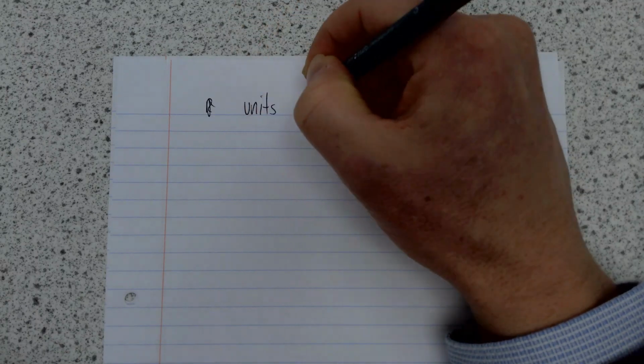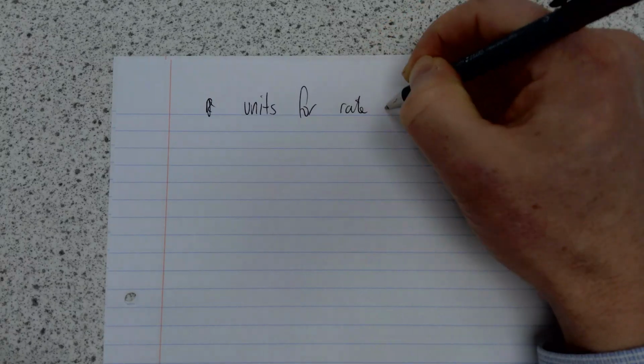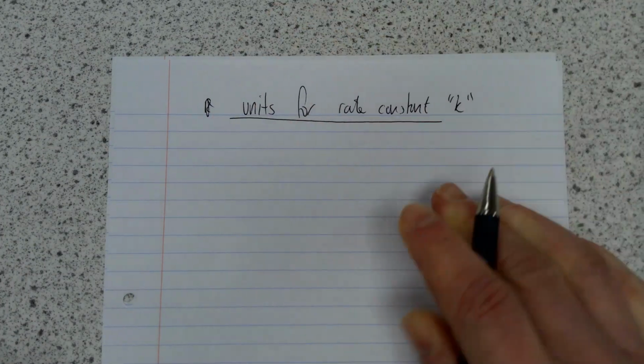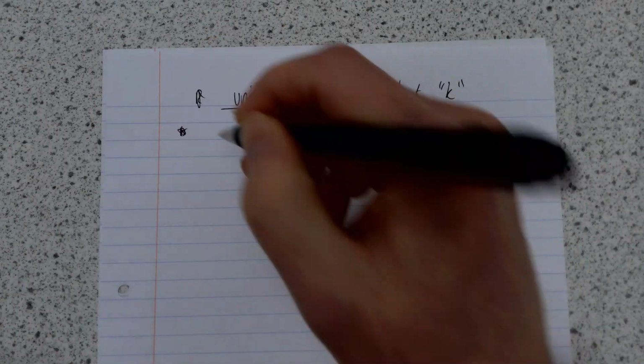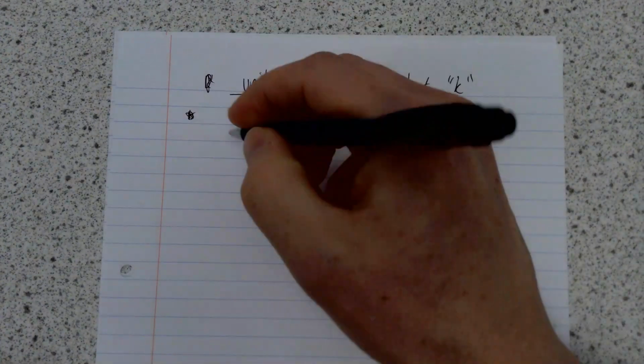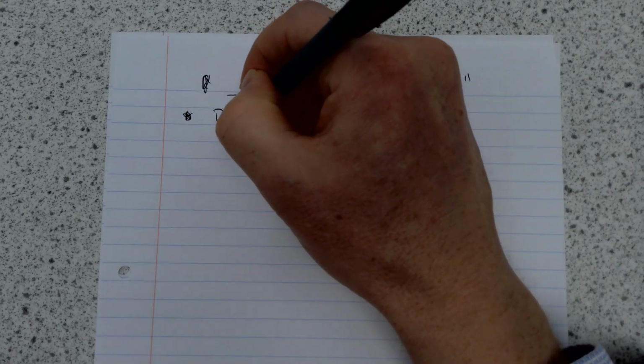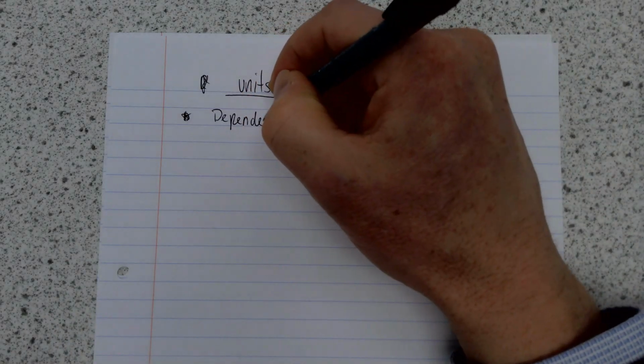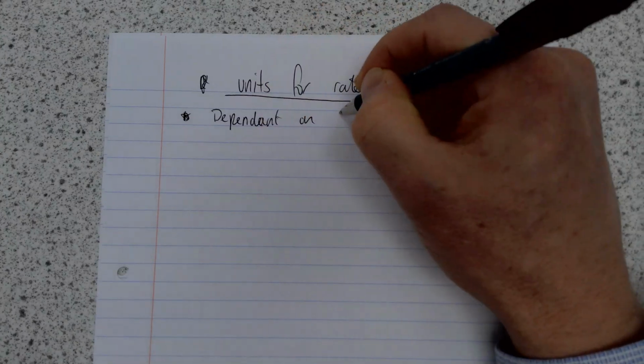Now, what I want to do, just briefly with you, if you could just stop with the sums for a bit, we're going to talk about the rate equation a tiny bit more. This little subheading now is units for rate constant K, and this depends. I'm going to look at this again with you in the next lesson, just to remind you that it's dependent on the rate equation. The units are not always the same. It depends on the rate equation.